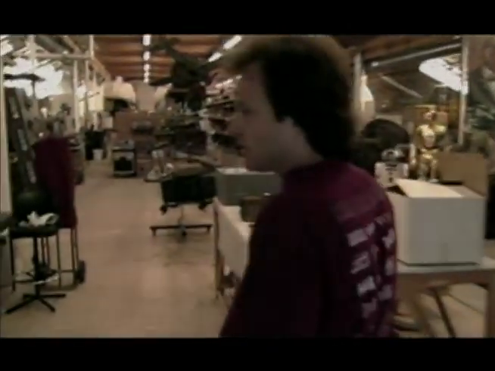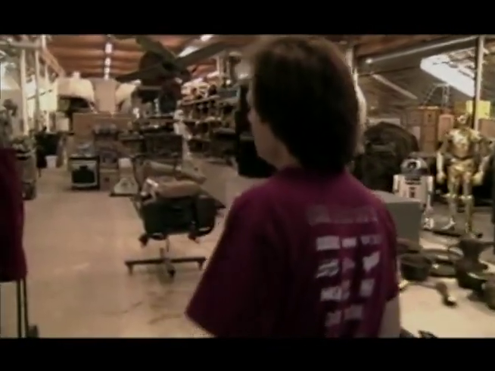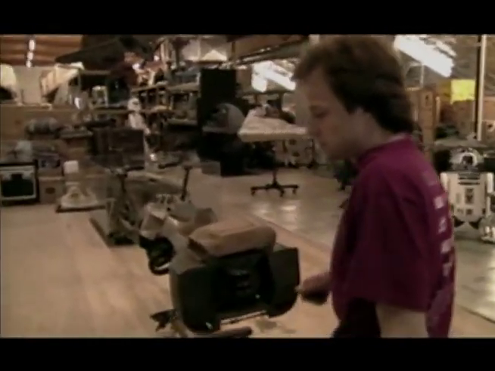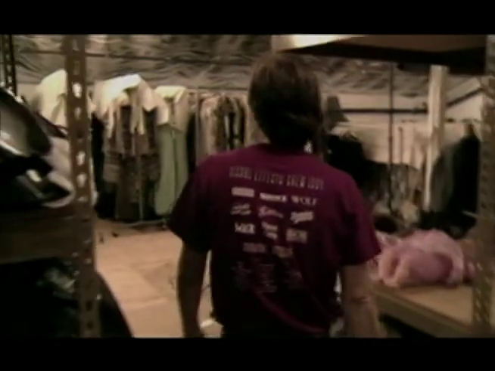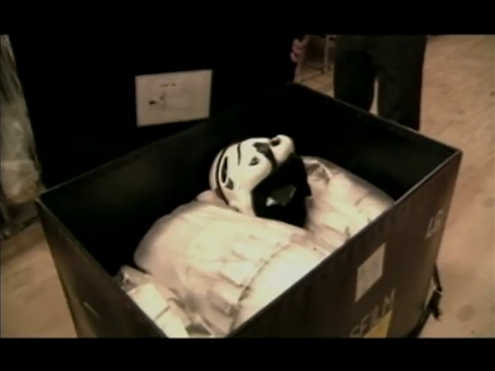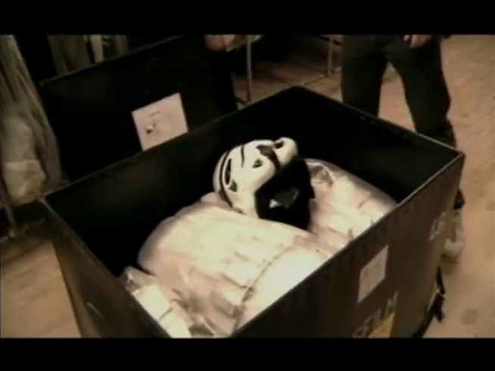This is where we keep all of the props, costumes, matte paintings, models, miniatures, creatures, puppets, and so forth for all the Lucasfilm productions throughout the years. And when the time came for me to find the Stormtrooper costumes, they were actually in a big trunk like this. These are our original costumes, and probably were some of the ones actually sent down for the reshoot.